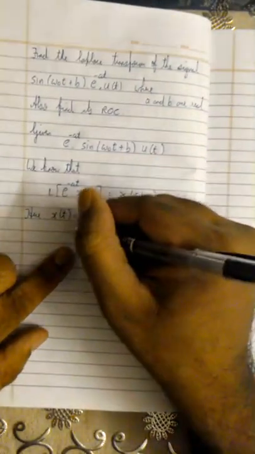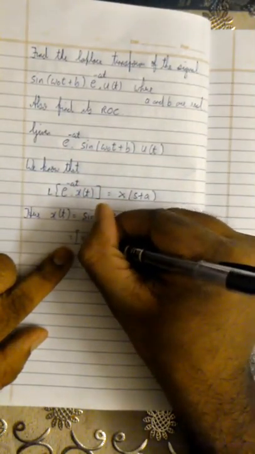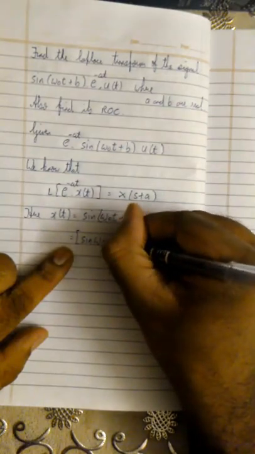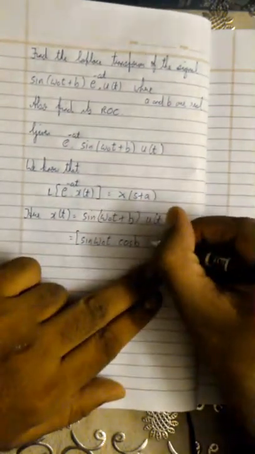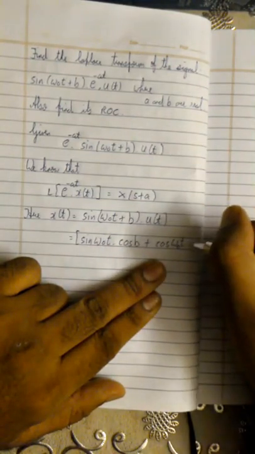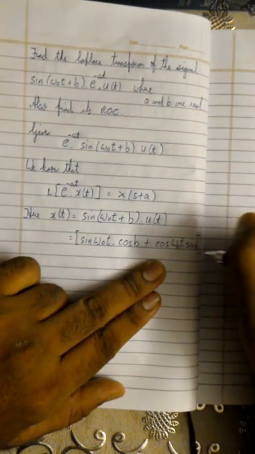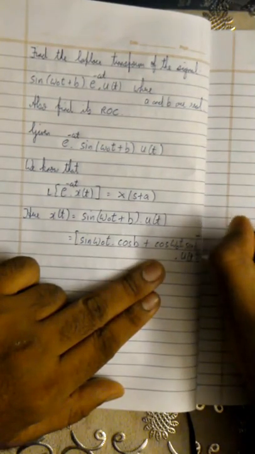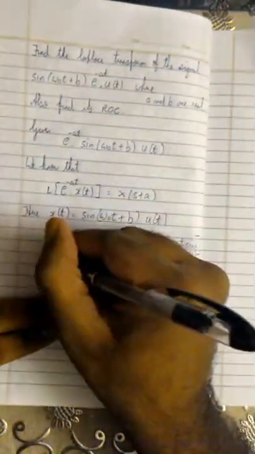This will become sin omega 0 t into cos b plus cos omega 0 t sin b, into u of t.